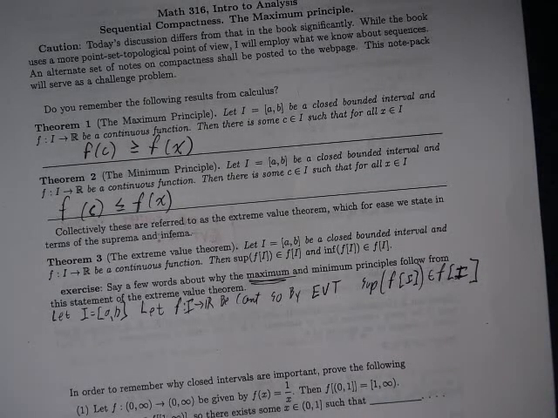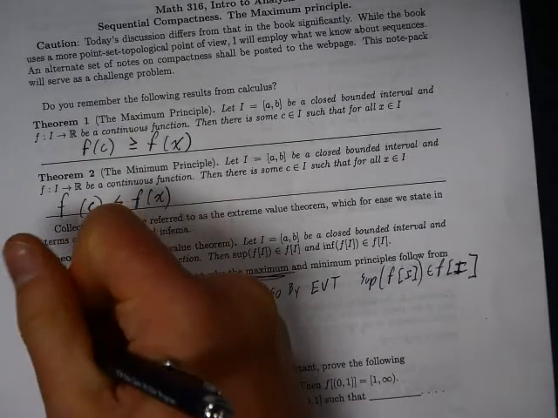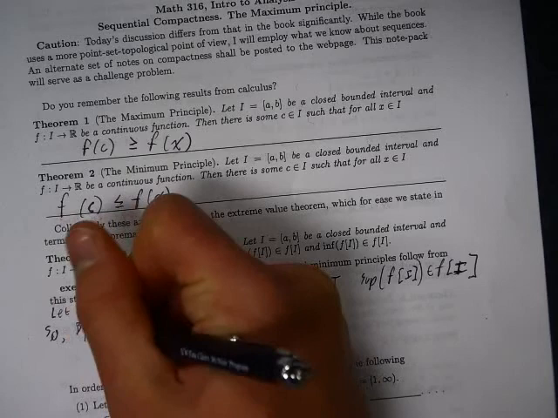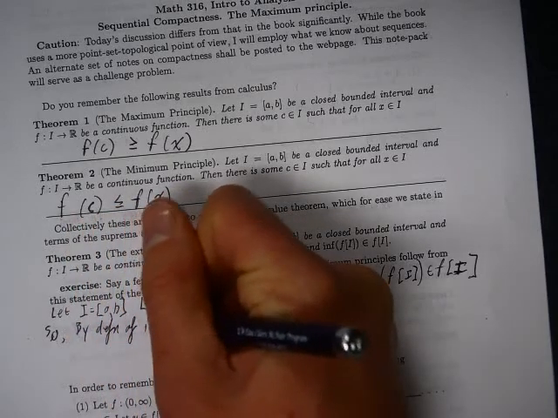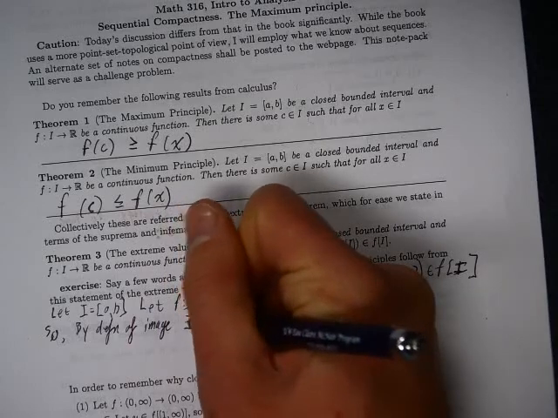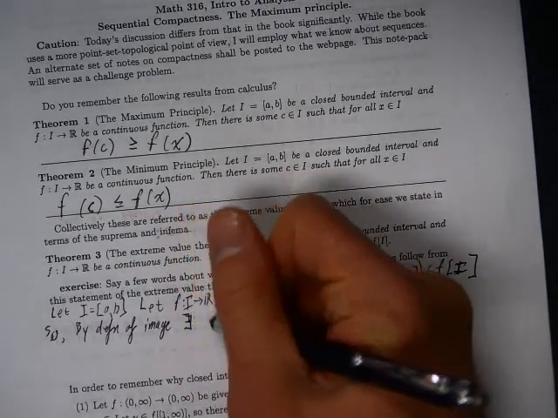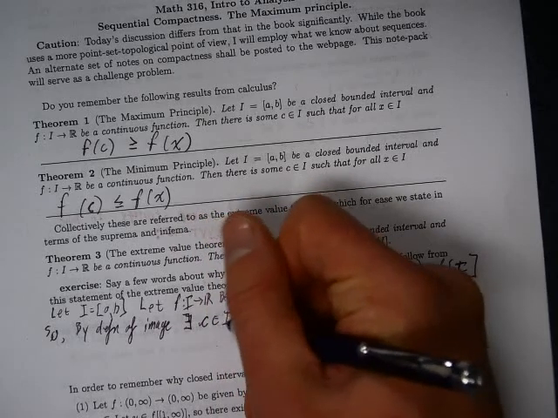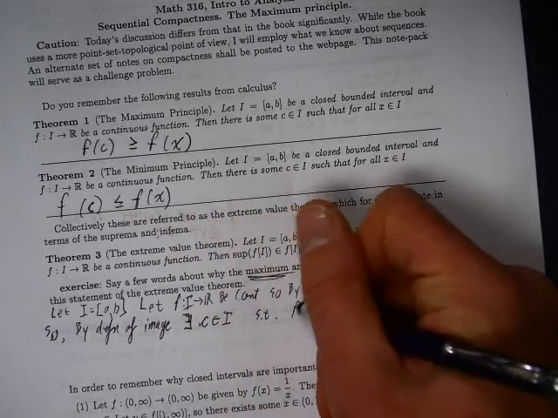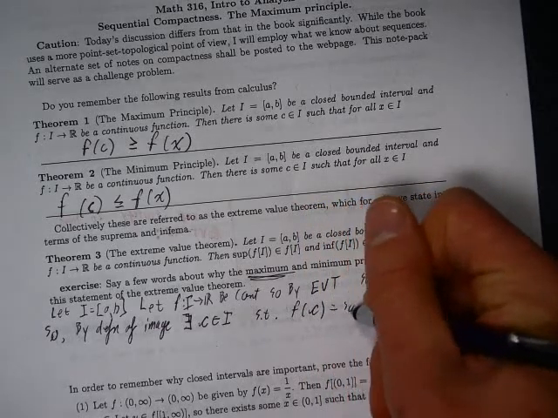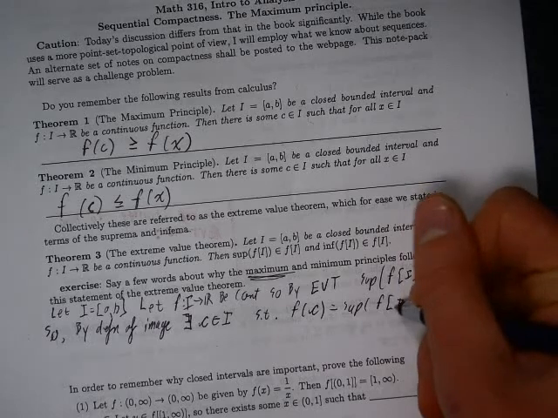What does it mean to be in the image of f of I? What does it mean to be in the image of a function? There exists a thing in the domain which gets sent to that thing. So, by the very definition of image, there exists, I'll use the shorthand, some c in the domain I, such that f of c is equal to the supremum of f of I.